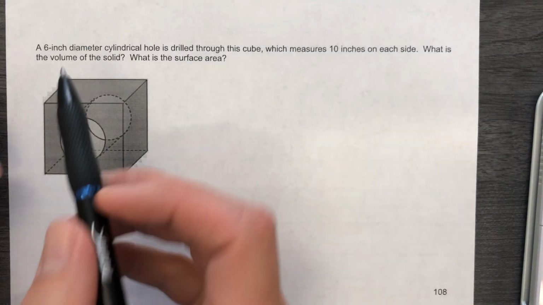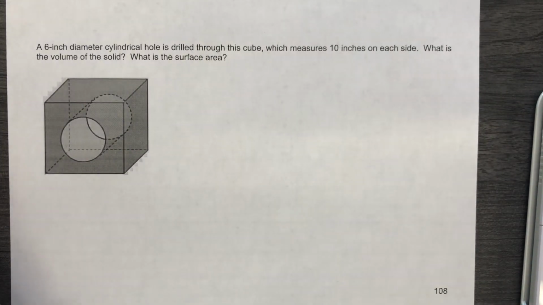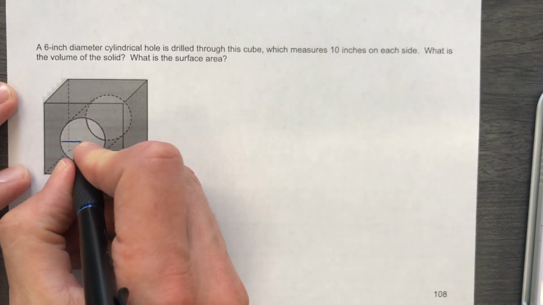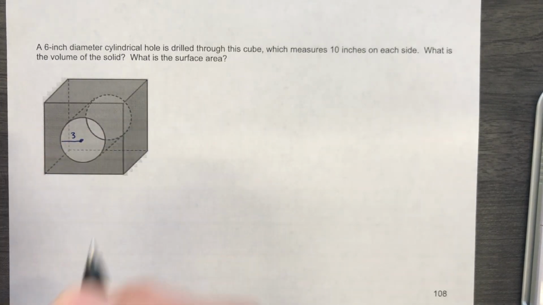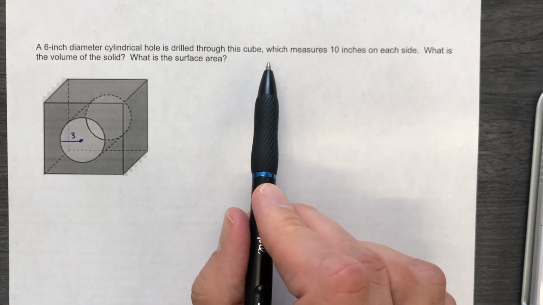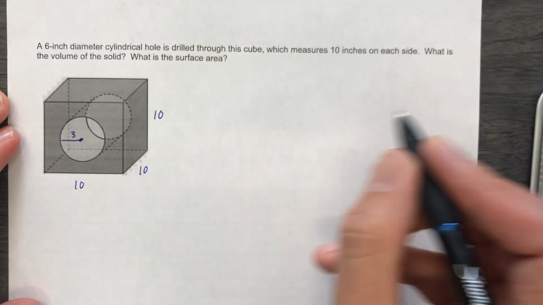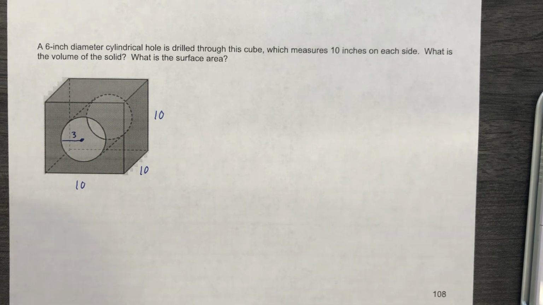A 6-inch diameter, stop right there, nobody likes diameter. A 3-inch radius cylindrical hole is drilled through this cube, which measures 10 inches on each side. What is the volume of the solid? What's the surface area? Let's do volume first.